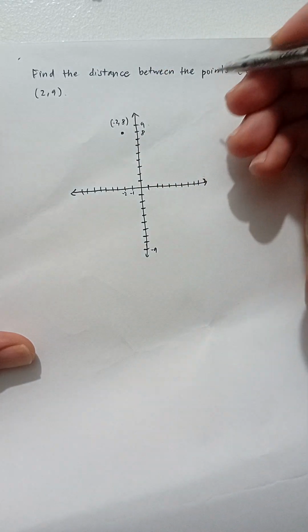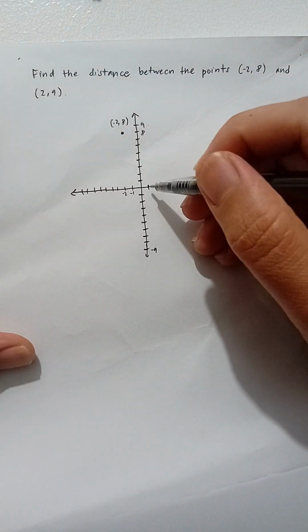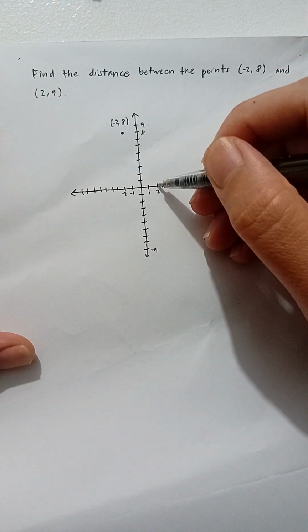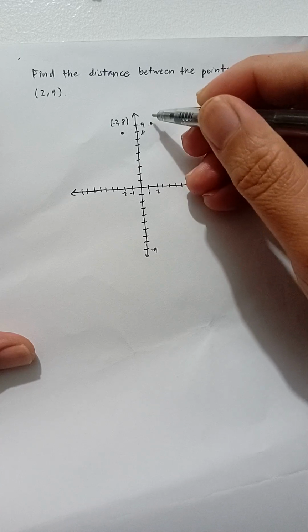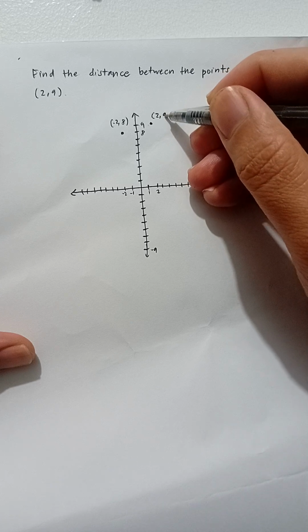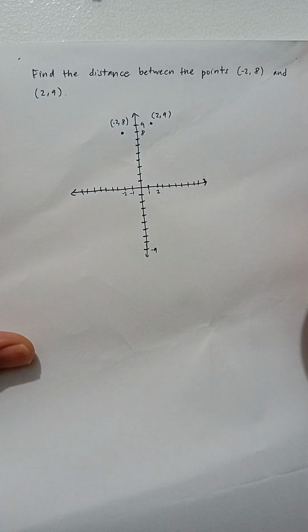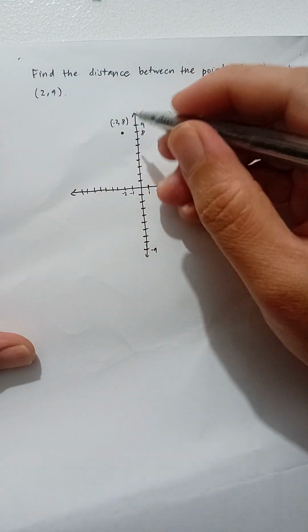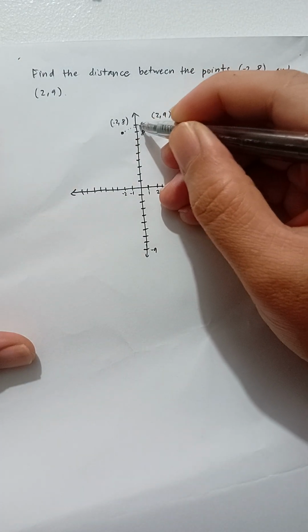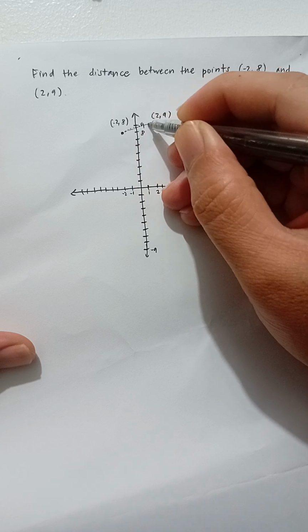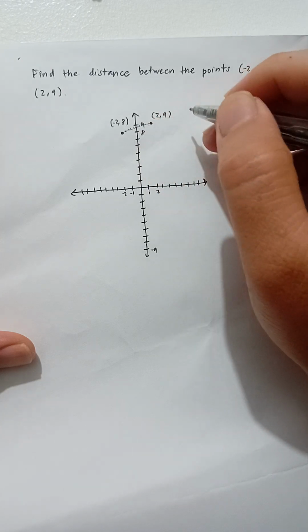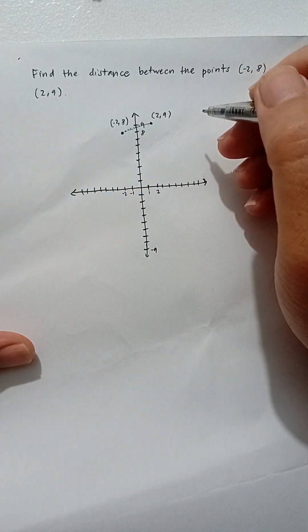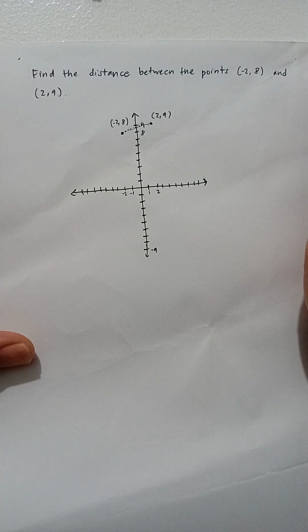(-2, 8). How about (2, 9)? So we have 1, 2, and you go upwards 9 units. And this is the point (2, 9). Now, we need to find the distance between these 2 points. The imaginary line connecting these 2 points serves as the distance that we want to measure or compute.